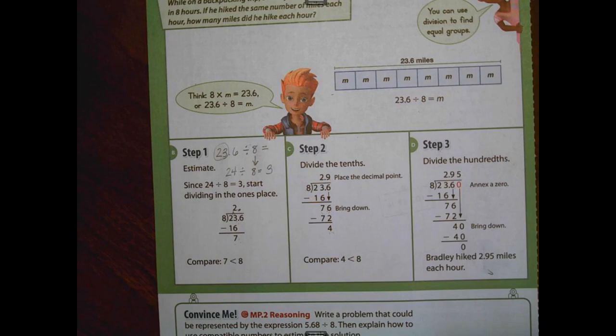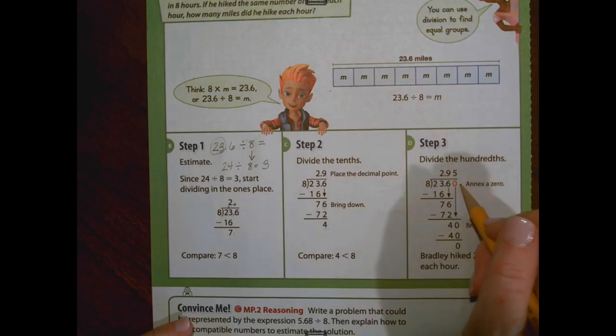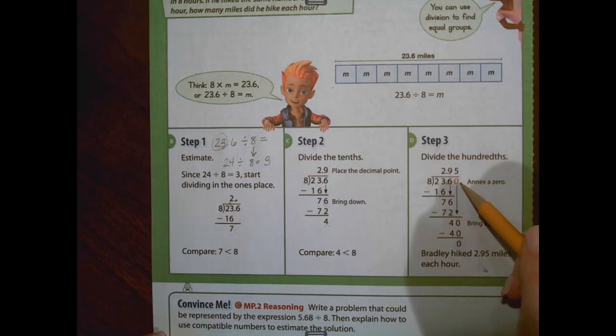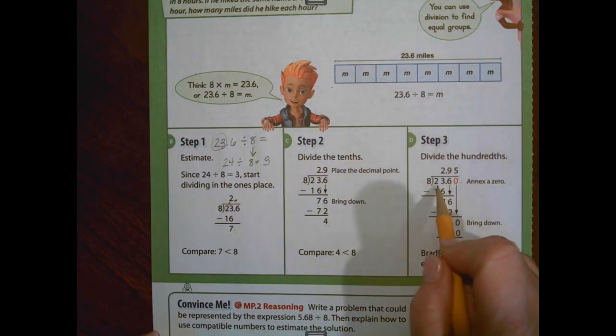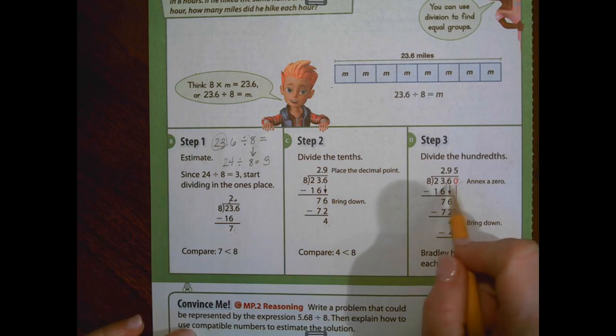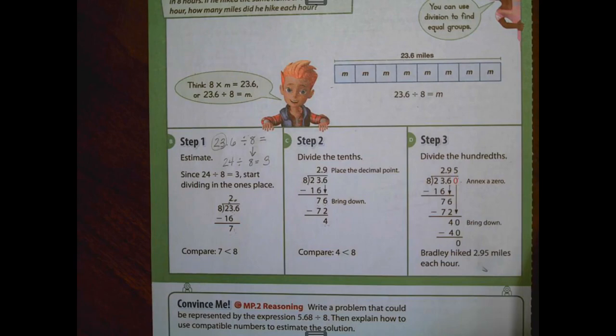So this is the new step that we're going to do. We're going to actually annex a 0. And we bring that 0 down. Now, let's talk about that. If we annex a 0, then our dividend is 23 60 hundredths. And we know from our first introduction into decimals that 60 hundredths is equivalent to 6/10. So that is why we can annex those zeros. It doesn't change the value of the dividend.